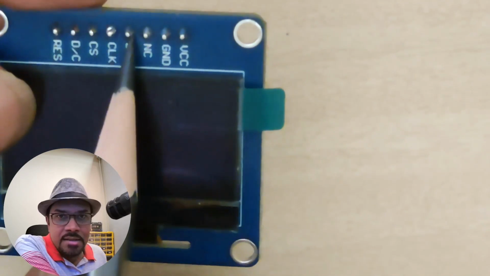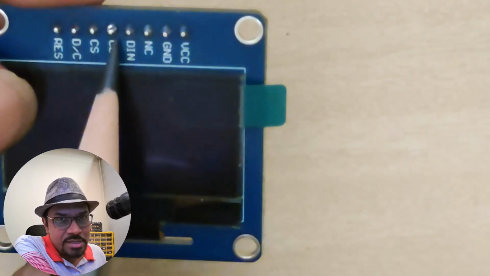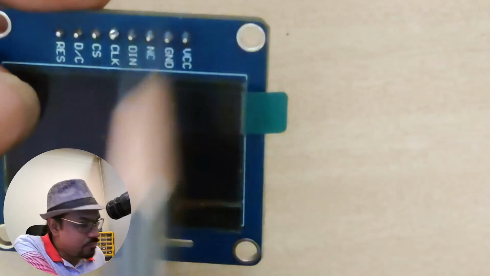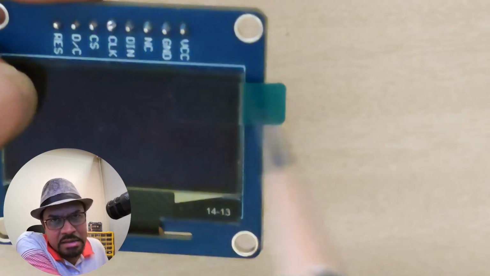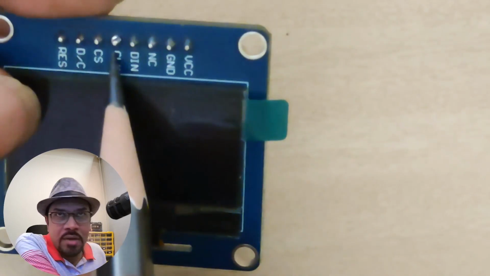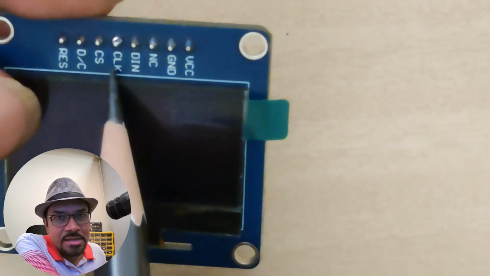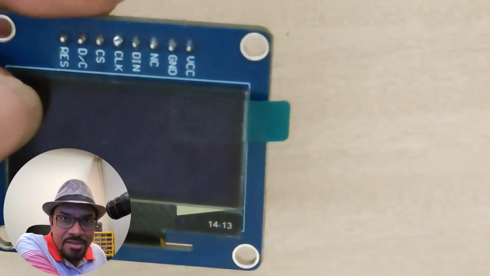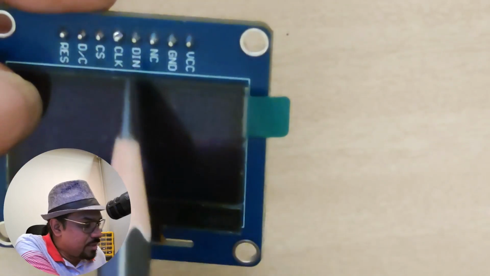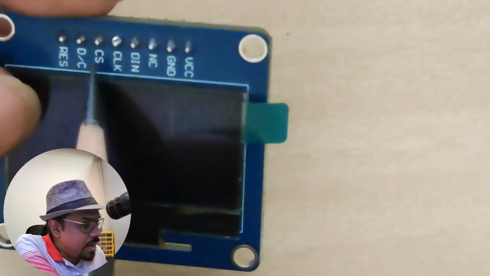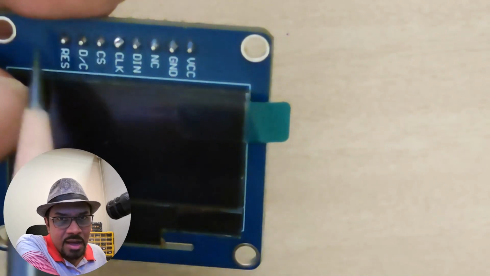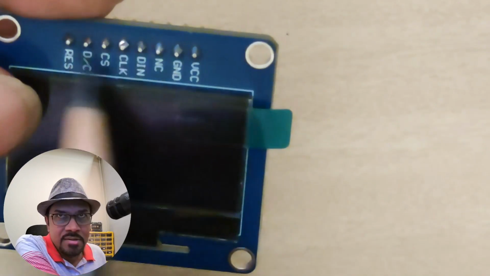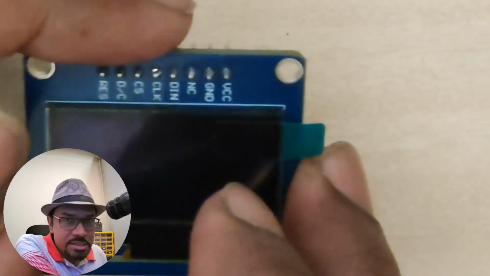The D in is actually SDA. What you see as D in is equivalent to SDA on some other boards, which means it's a data pin, serial data. That's what SDA stands for. Here it says data in, so it's all the same. And then you have the CLK pin. The CLK is labeled as SCK in other displays, which I just showed you a while ago. It's the same as the SCK pin. And you have a CS pin, that's chip select. Then you have the data or command or DC, and you have the reset pin. So these are the 8 pins that you have on this display.